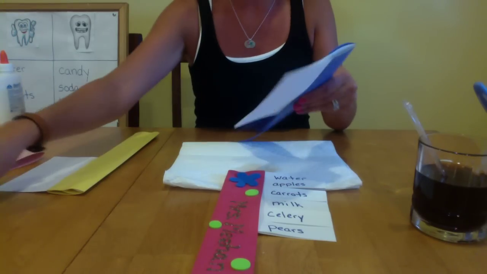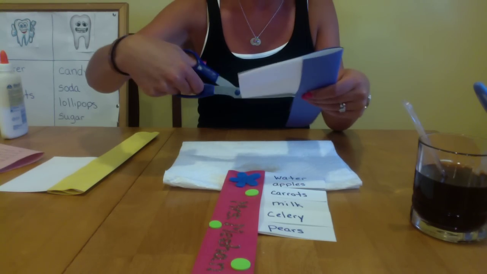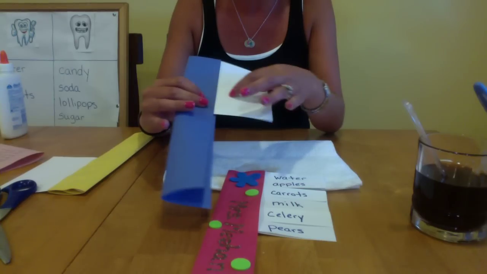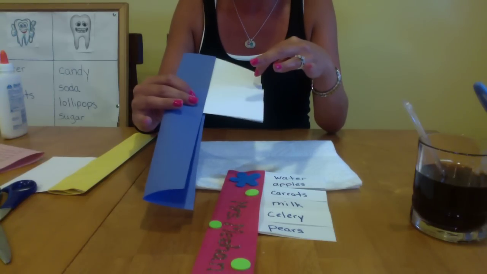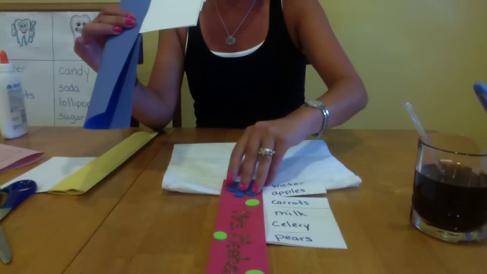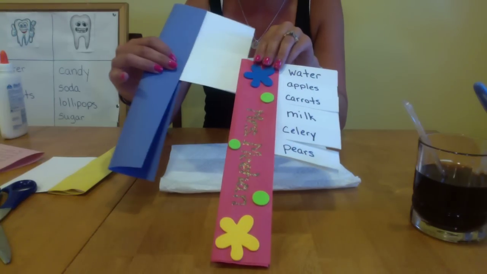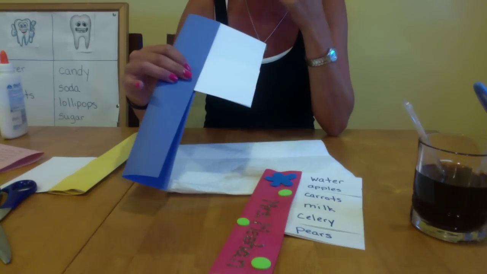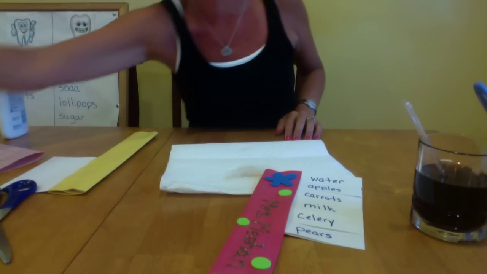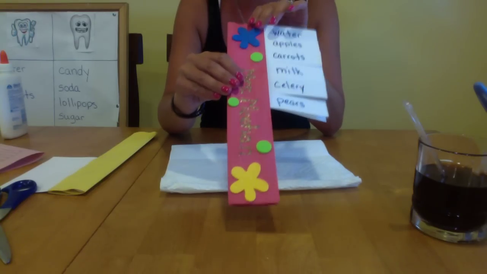Then you can either pre-cut or have the kids cut into different strips, making about 4 strips or so. Once everything's glued together, the kids could write some of the healthy foods that are good for their teeth on the bristles of the toothbrush. Then they can decorate the handle. This is one I just did. Depending on your class, you can use your judgment to see what you should have done ahead of time for the kids, or if they can handle doing this on their own, maybe in centers, working on this with the small group. And I believe that is about it. Thank you.